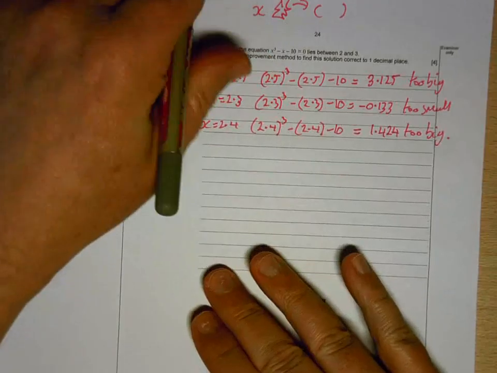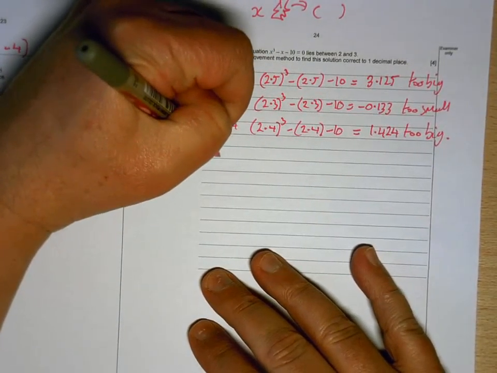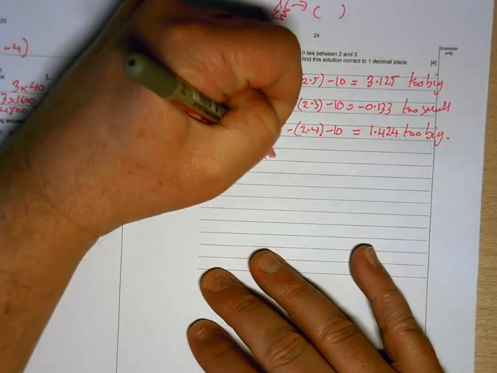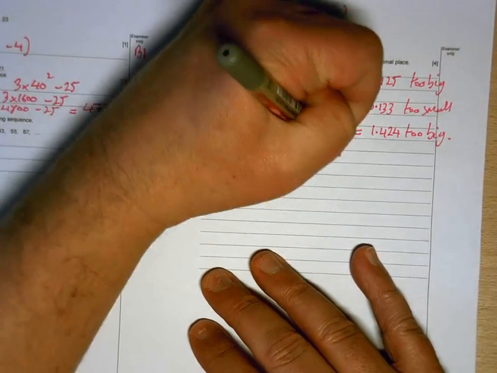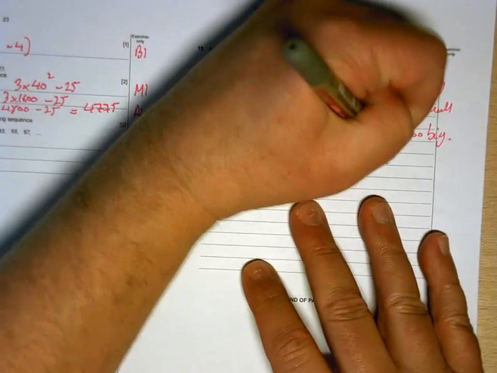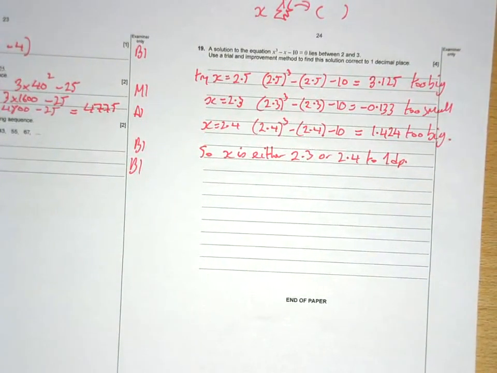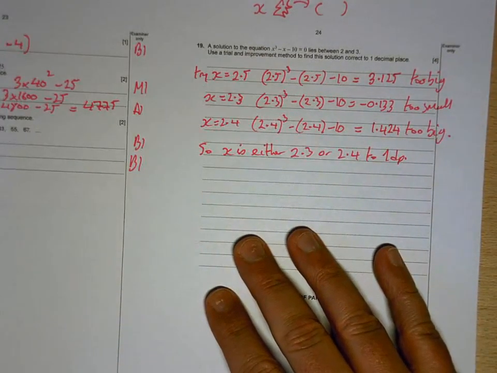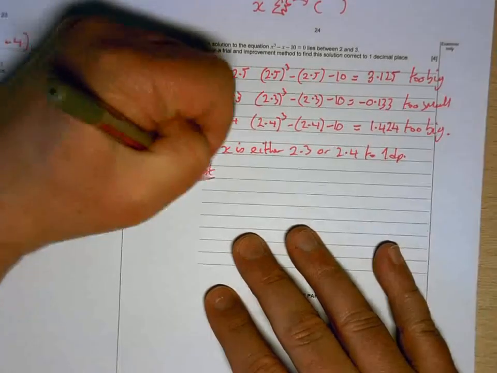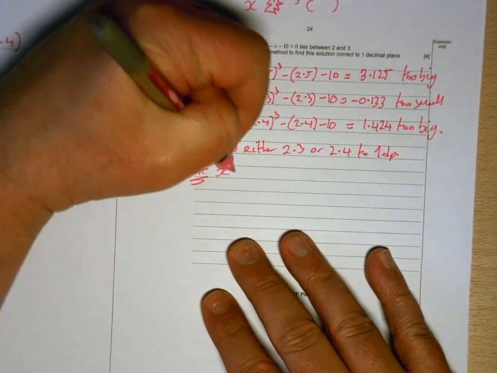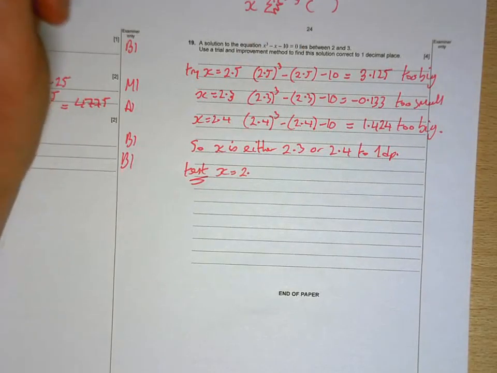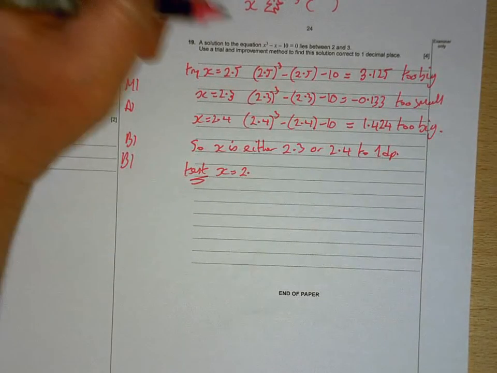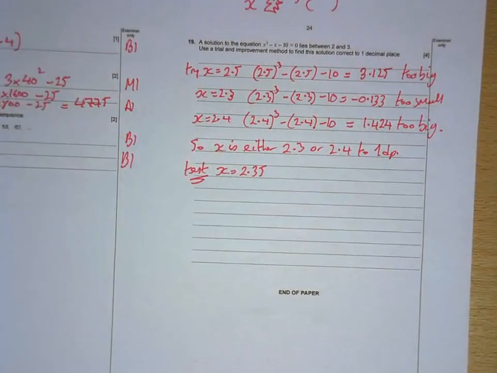So now I'm going to write X is either 2.3 or 2.4 to one decimal place. So to decide, I go halfway between the two. So I say I'm going to test this now with X equals halfway between 2.3 and 2.4. If I said what's halfway between £2.30 and £2.40, I'm sure you tell me £2.35.